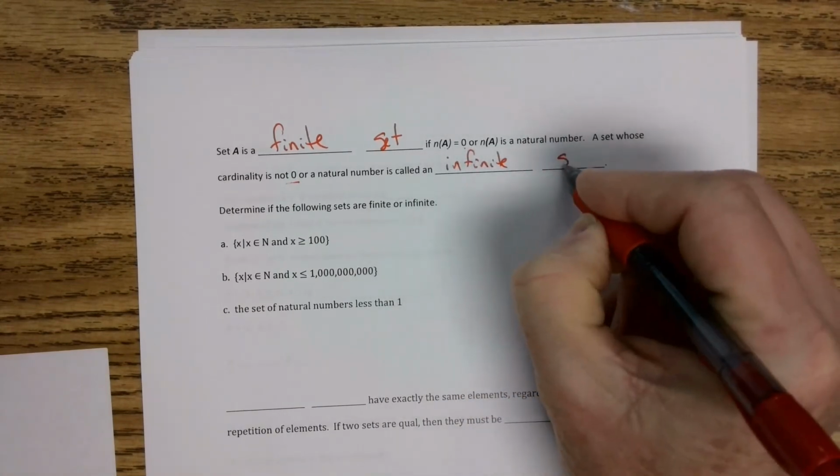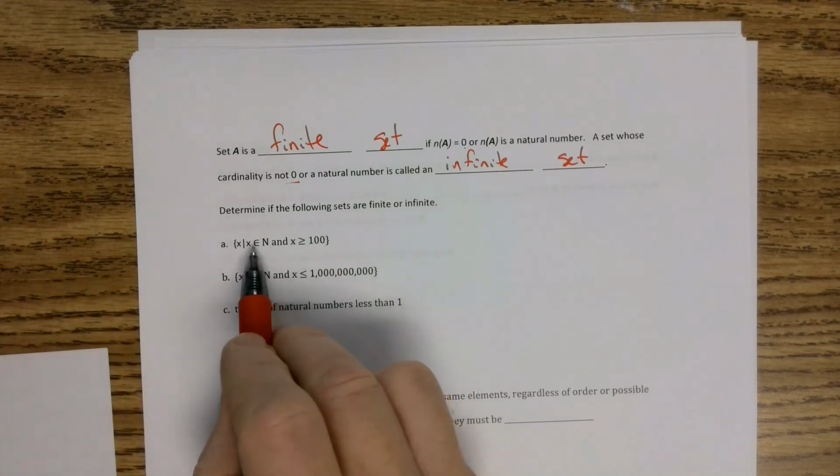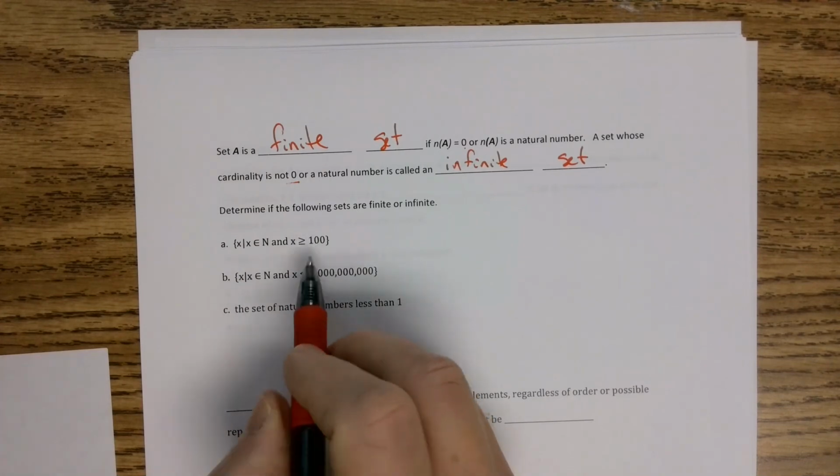Now, there's all kinds of good math about infinities, and whether infinities are the same length or number. There are some great debates about that, but that's not part of this class. All we're going to try to find out is, are these finite or infinite? So here we go.